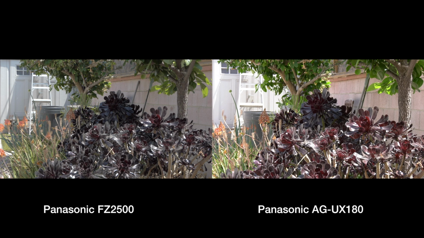So I put the UX180 at its lowest dB setting, which is -3. I'm assuming that is equivalent to the 125 ISO on the FZ2500. But I'm looking at the LCD screen right now, and it looks like the UX180 is more sensitive than the FZ2500.